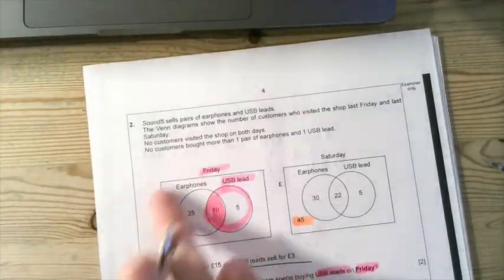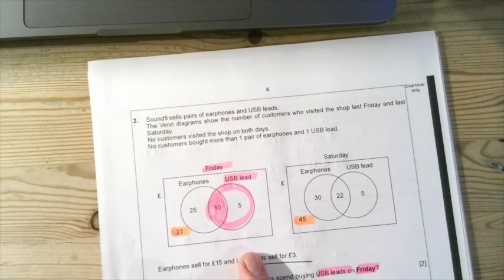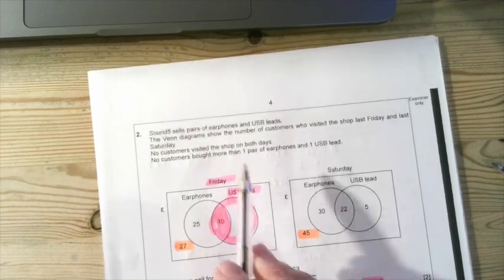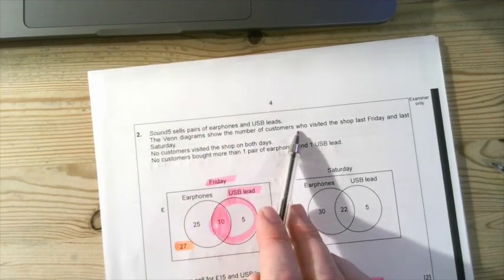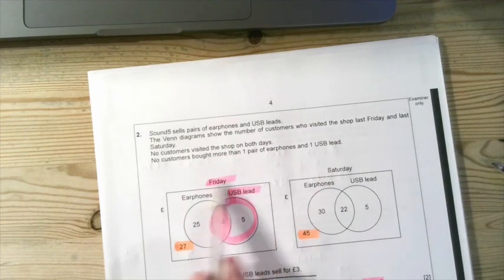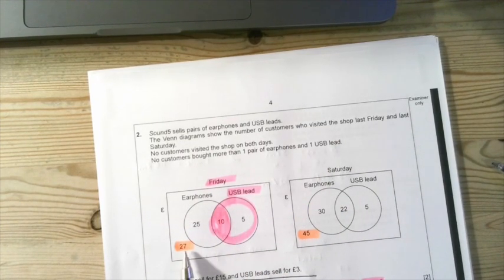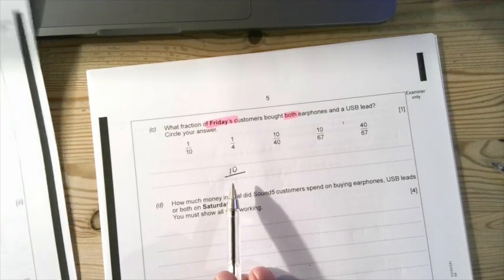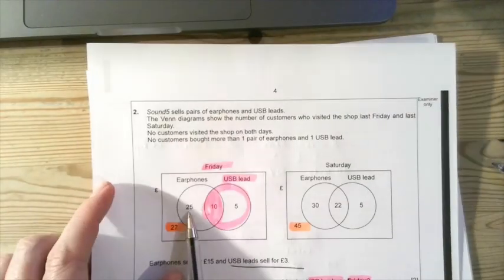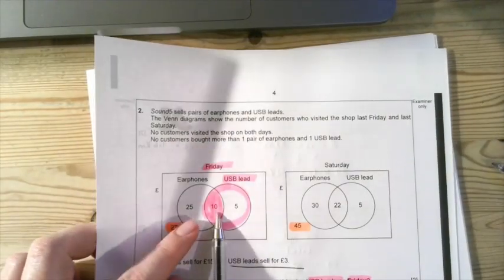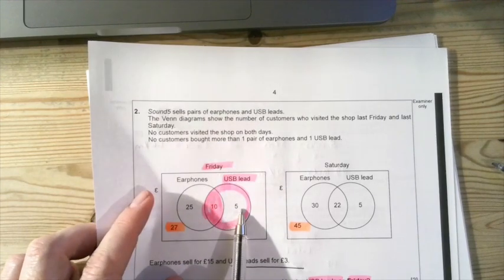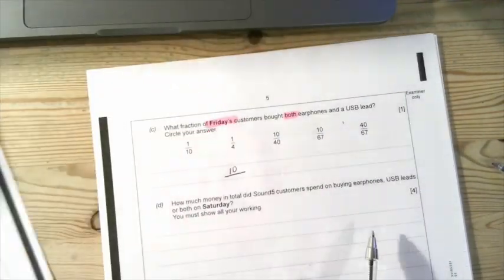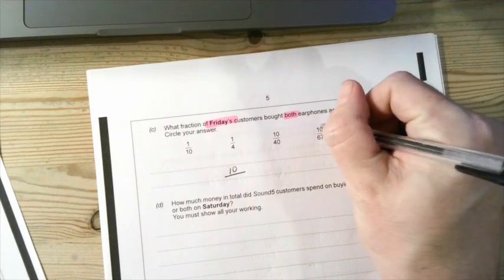So the total number of customers that came to the shop is everything in here, okay? That's one of the things I was checking back at. It says the Venn diagram shows the number of customers who visited the shop last Friday. So that's 25 who bought this, 10 who bought both, 5 who bought just those, and then 27 who bought none. So they're still customers, I believe. So we should get 25 and 10, which is 35, and 5, which is 40, and then 27, which is 67. So I'm assuming it'll be that answer there.